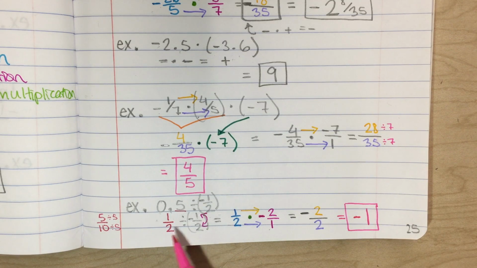Some of you could have seen that from this step, 1/2 divided by -1/2. Whenever we're doing something divided by itself, you will always get 1. So if you know, okay, well I know this is divided by itself, so I'm going to get 1, and then a positive divided by a negative gives us negative. You might have been able to skip these steps for this specific problem if you're clear on your dividing. All right, so let's do some practice on multiplying and dividing rational numbers.